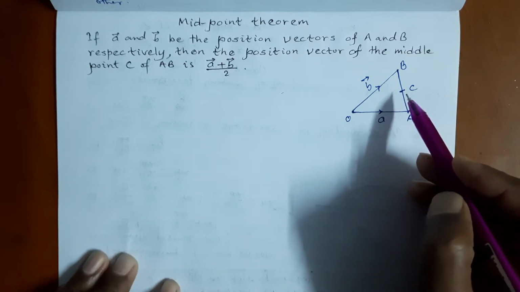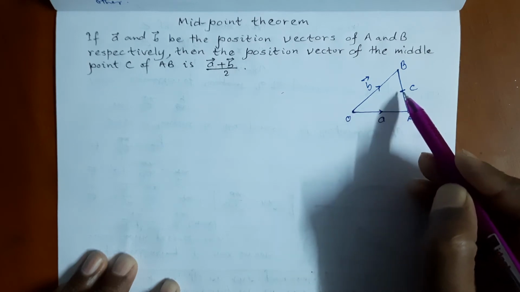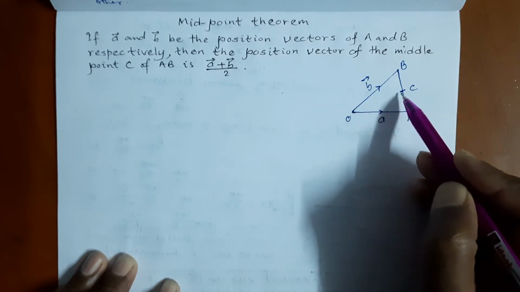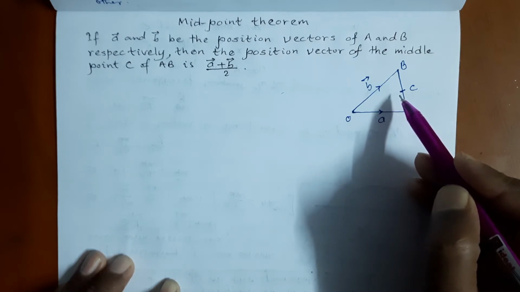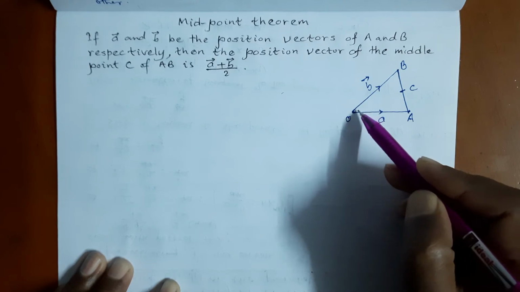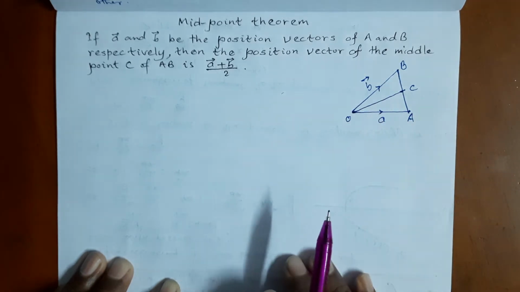So the position vector of point C means vector OC. If point C is taken with reference to this origin, then OC is a vector, because the direction will be from O to C. That thing about position vector you need to know.